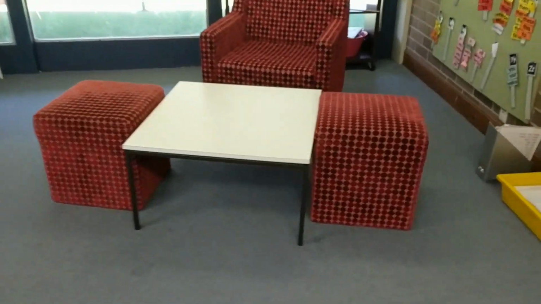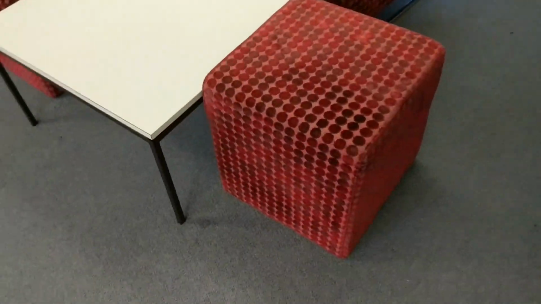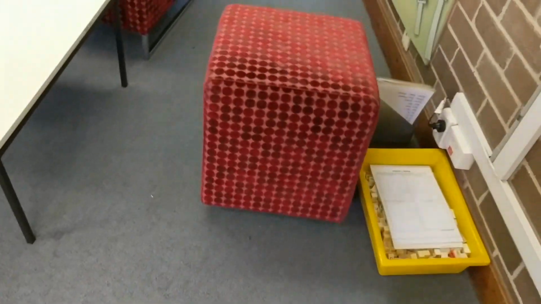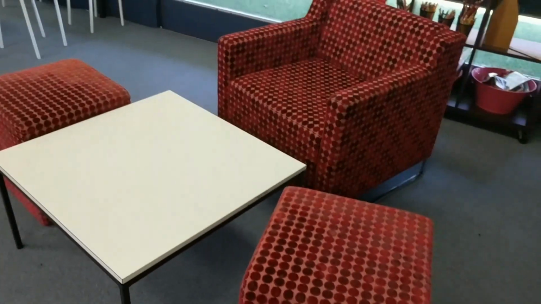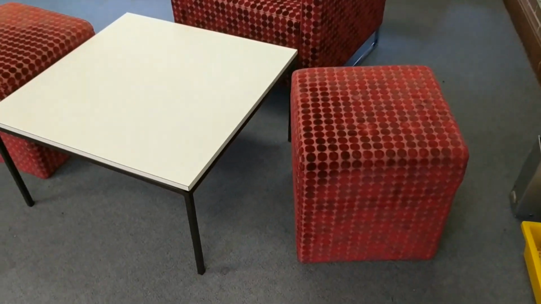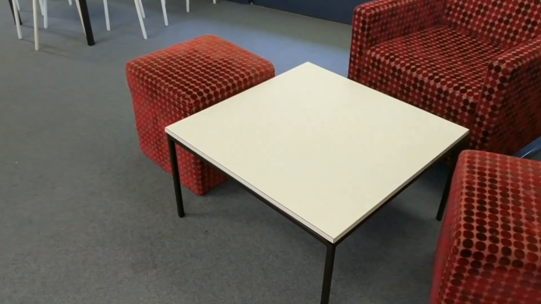If you do want to start with a bit of lightweight furniture, I recommend ottomans. These are seriously so light, so easy to move. I can put them anywhere, pick it up if I want to, and they're comfy. Kids sit on it, lean on it to work, working groups around those ones, and these are only $25 each if you want to start with an easy piece of furniture to move. Really good.